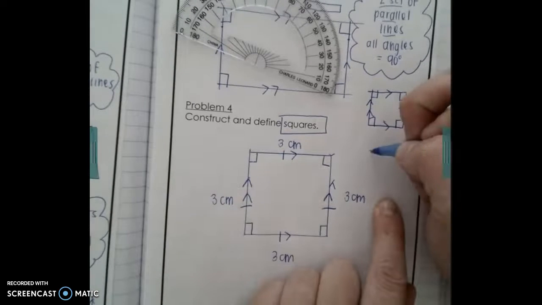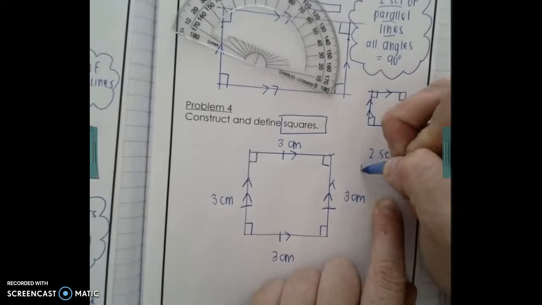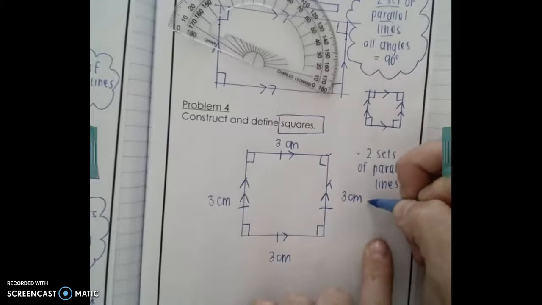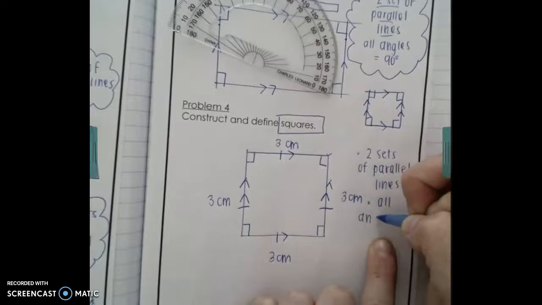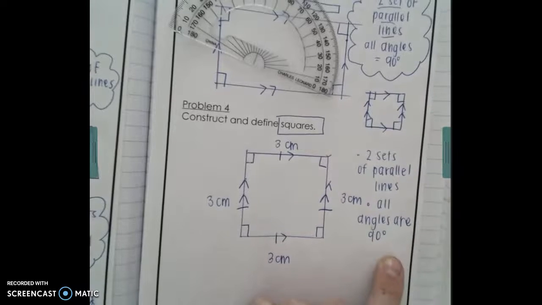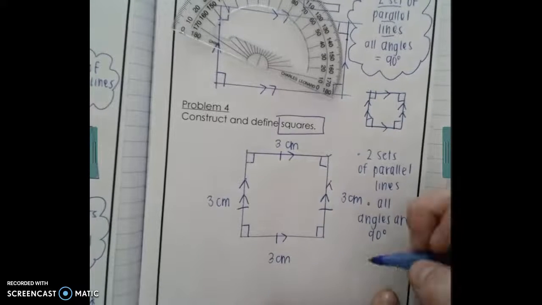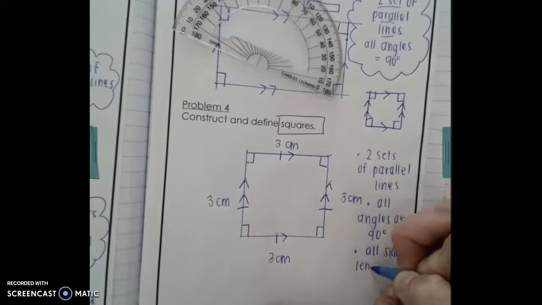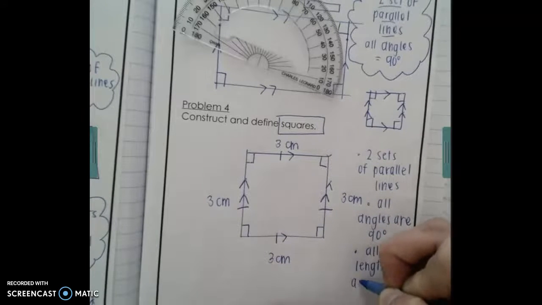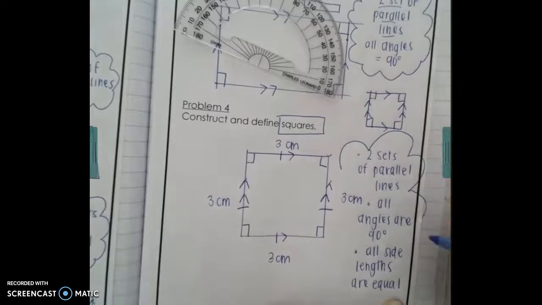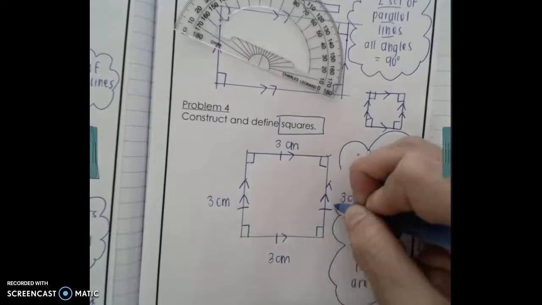So let's write that over here. Two sets of parallel lines. All angles are 90 degrees, which is just like a rectangle, but the last thing, all side lengths are equal. And that is how you define a square.